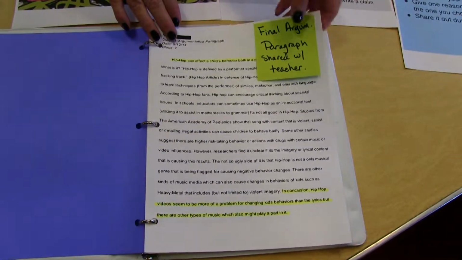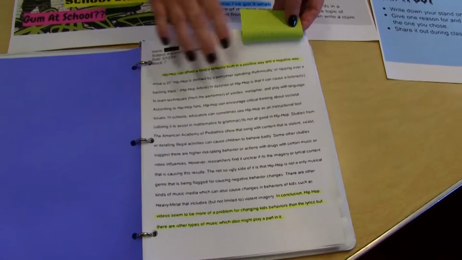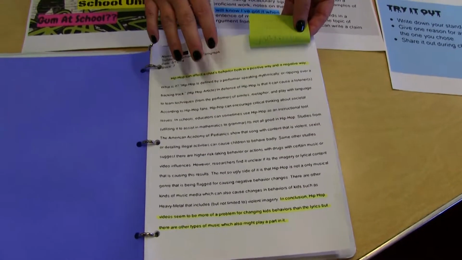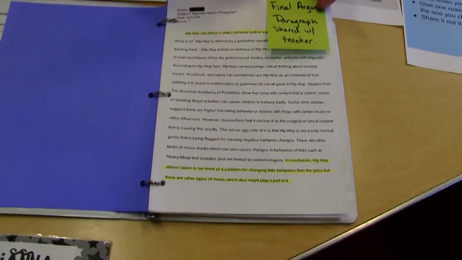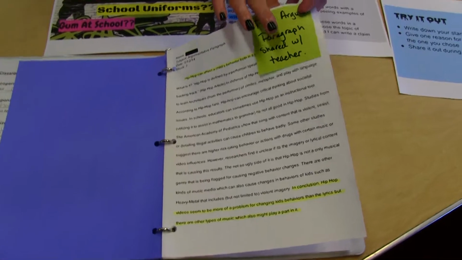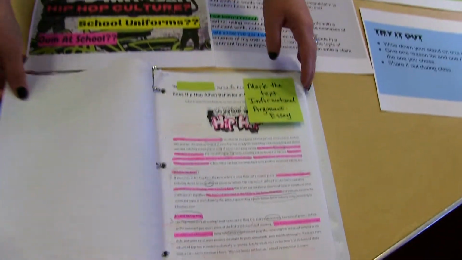And then this is what we just finished with. This is the final copy of the shared document. They typed it into their Google Docs, and then they shared it with me, and then I printed it out. So this would be the last thing that we did. And then this is how we got there.